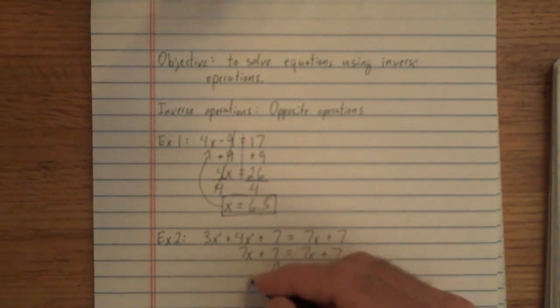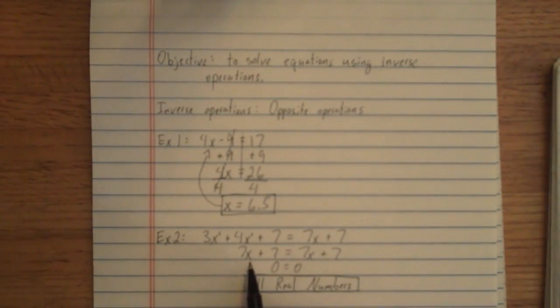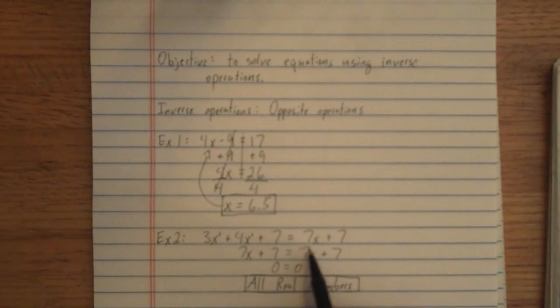What this means is that no matter what number I plug in for x, it will work. If I plug in a 1, 7 times 1 is 7, plus 7 is 14. 7 times 1 is 7, plus 7 is 14. No matter what number you plug in there, it's always going to work. So any or all real numbers is your solution.